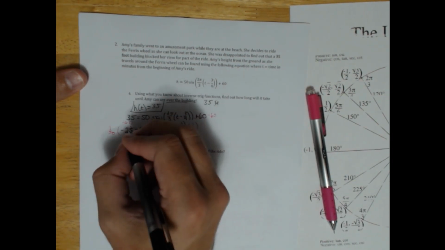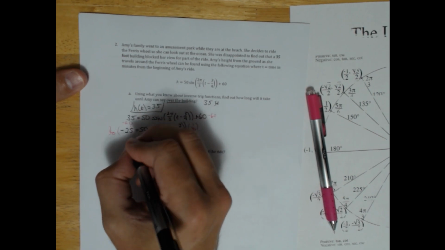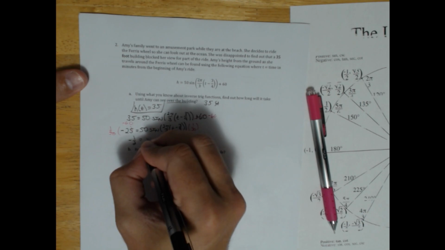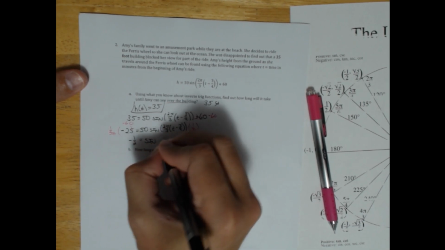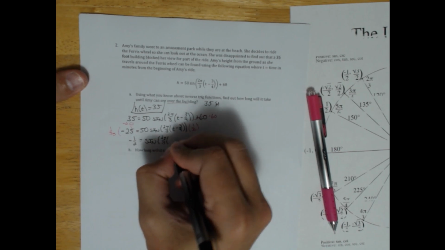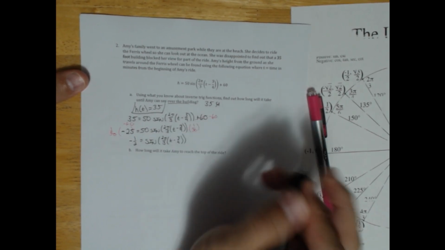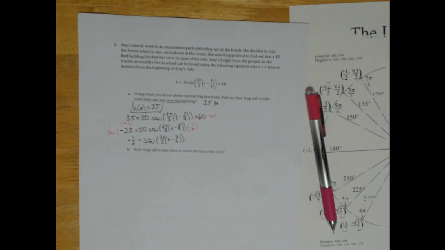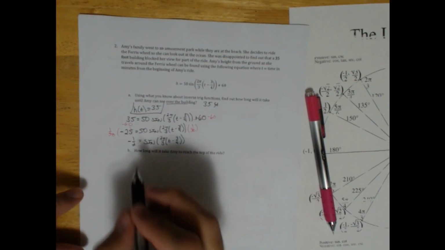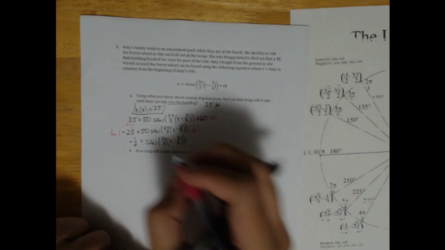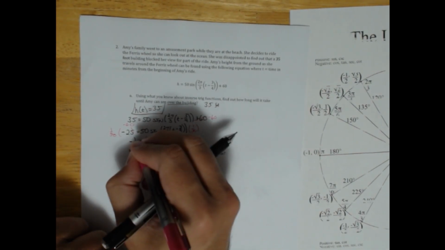1/50th of negative 25, or negative 25 over 50, is negative 1/2, which is equal to sine of 2 pi over 3 t minus 3/4. Now it's time to take the inverse trig function. Negative 1/2 is one of the numbers we can do that with, so I'm assuming our math is good so far.